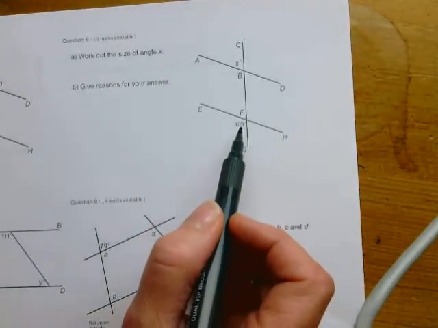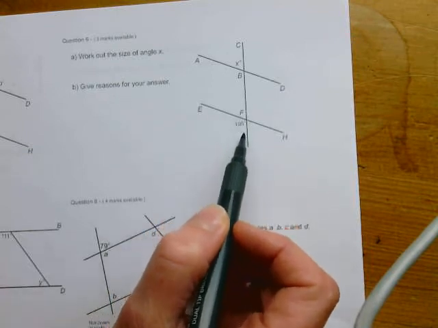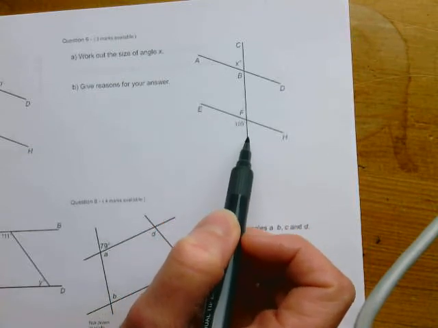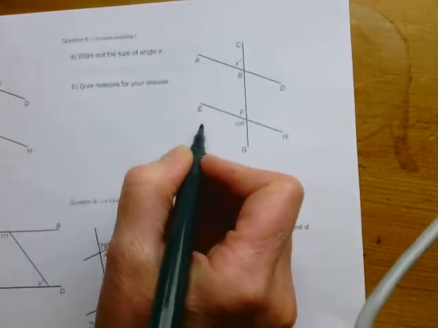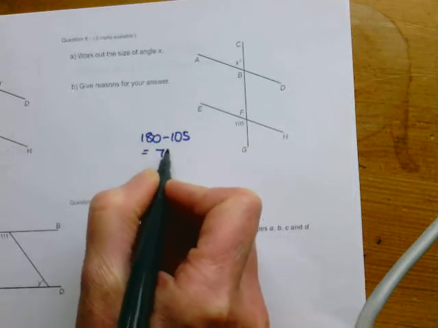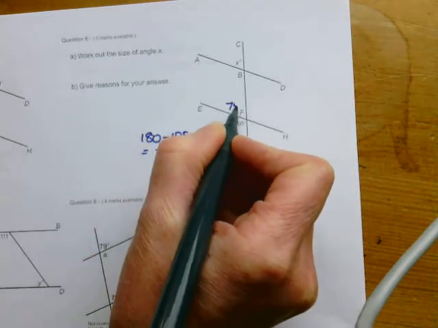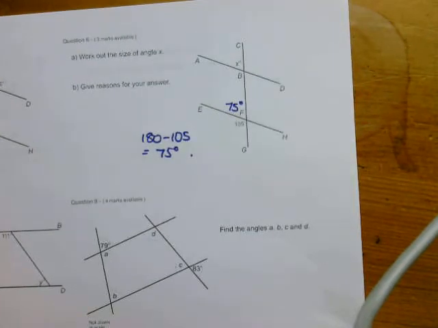Okay, so I can see that this angle here is 105 degrees. It might be a bit blurry on the video. And they form a straight line. F and 105 form a straight line. So F is going to be 180 take away 105, which gives us 75 degrees. F is 75 degrees, and the reason for that is that angles on a straight line add up to 180 degrees.